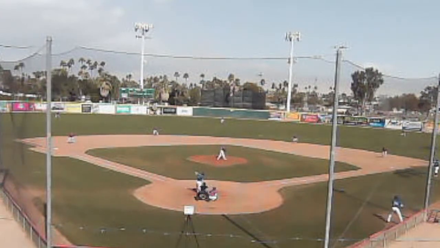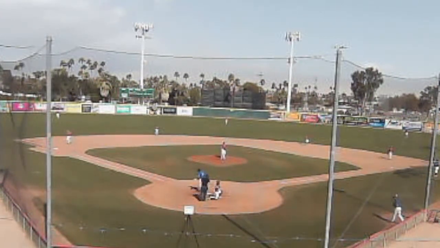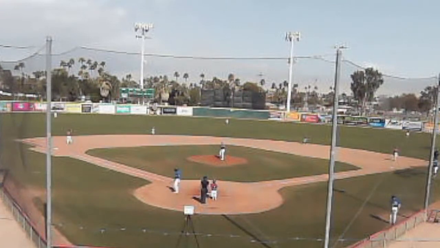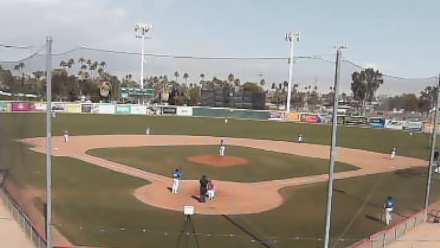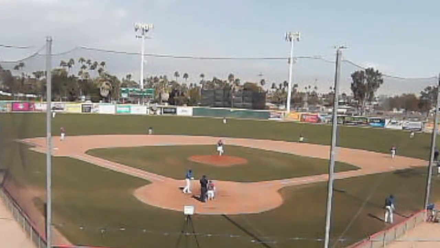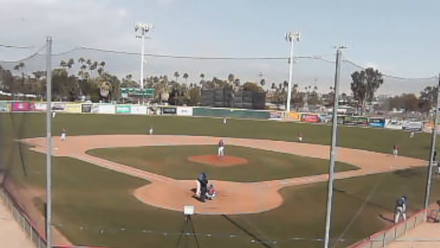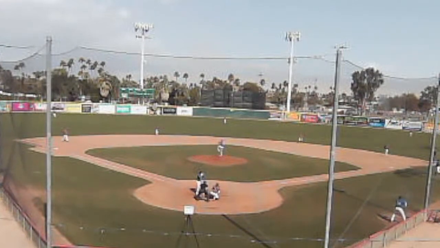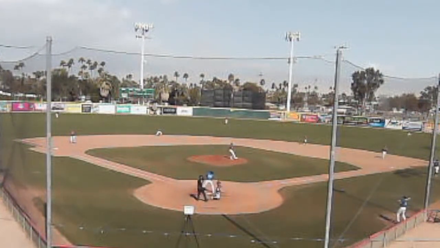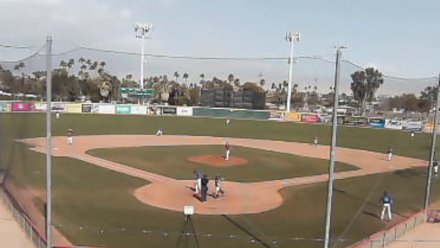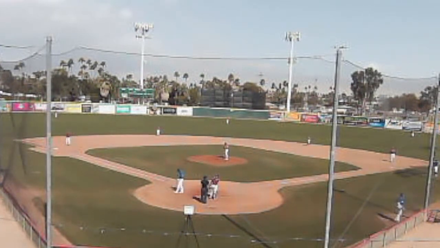The 2-2, fouled back and out of play. Bucchino stays alive. Although if he reaches here, this is a tough guy to run on in Danny Carnazzo. He's got a cannon behind the plate. The 2-2 fouled off once again. Bucchino doing a nice job battling at the plate.